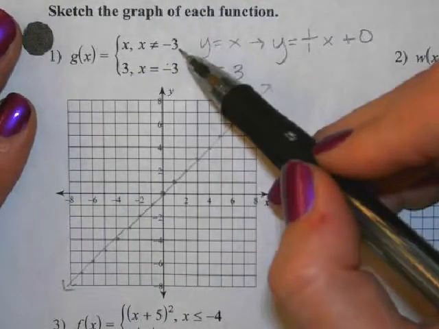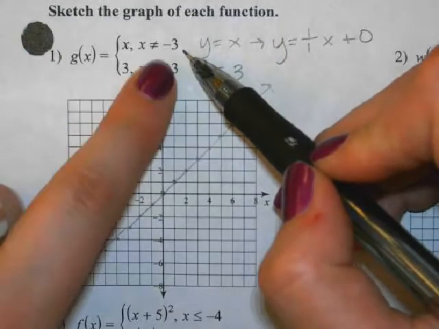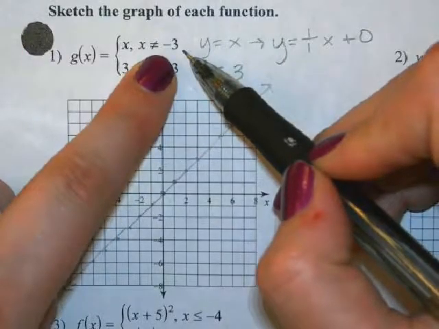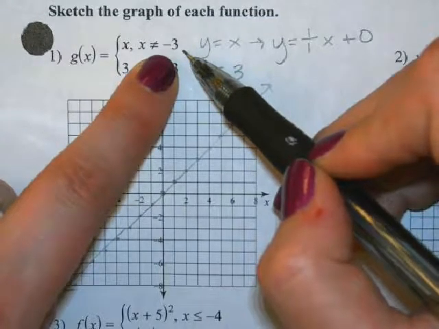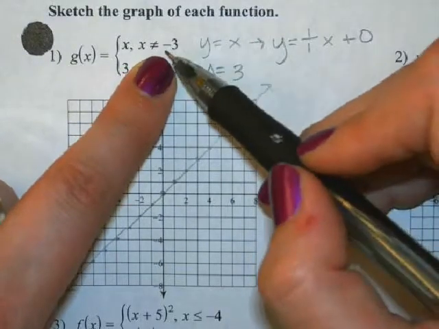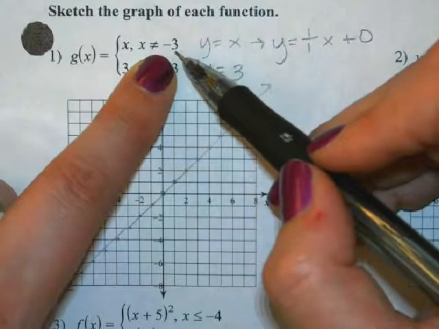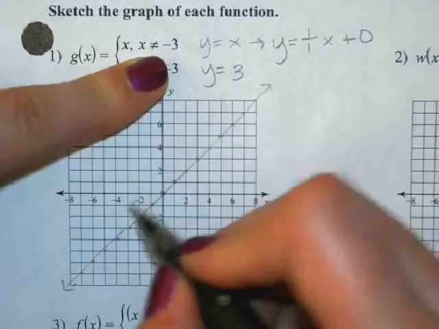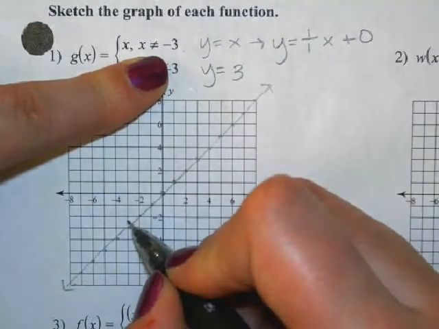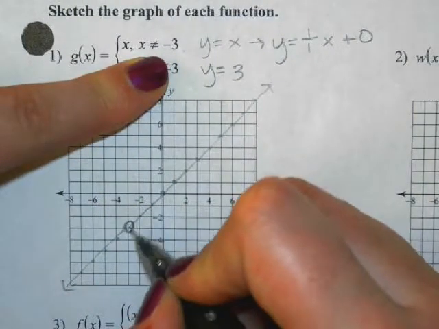And then after I draw that line, I'm going to look at what the domain of that particular piece is. So the function says I'm going to use all of the x values that I have except for -3. So I'm going to look at the line, and where the x value is -3, I'm going to put an open circle right there.